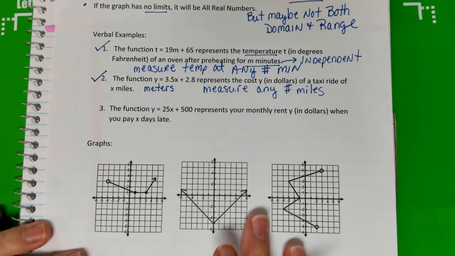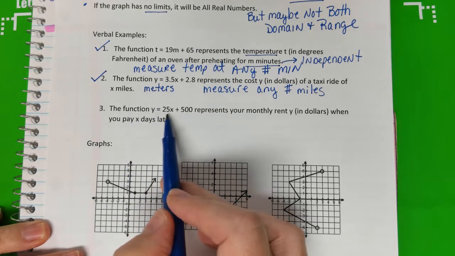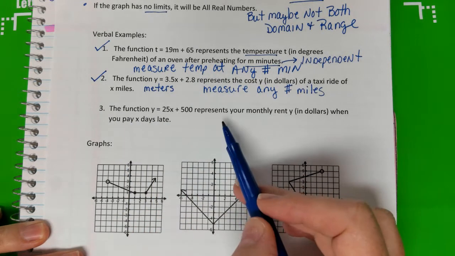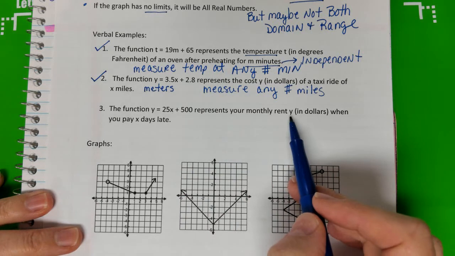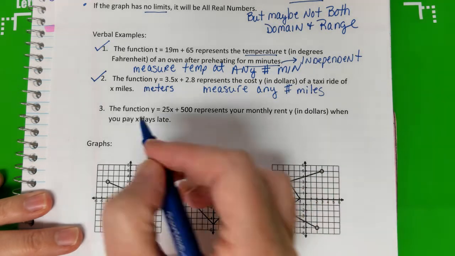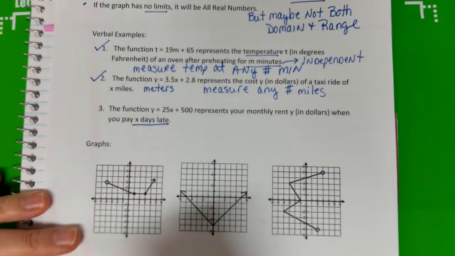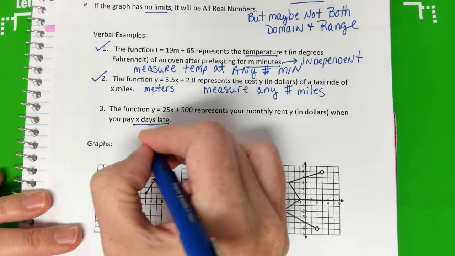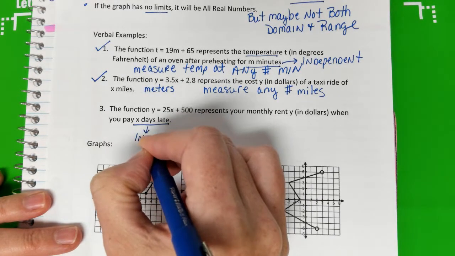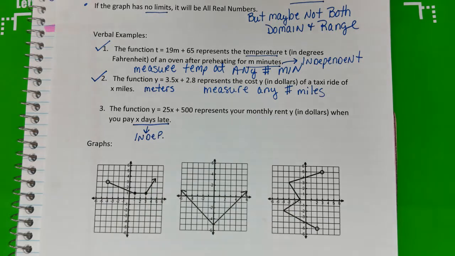Okay, and then this last example says the function y equals 25x plus 500 represents your monthly rent y in dollars when you pay x days late. Now, this would be my independent variable again, and so I want you to ask yourself, are they going to charge us for 1 1/3 day late?